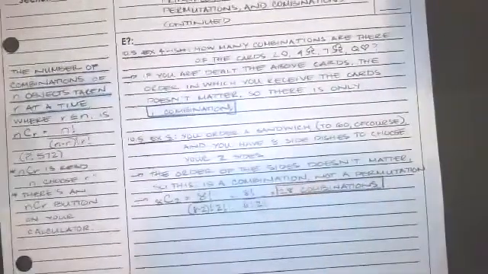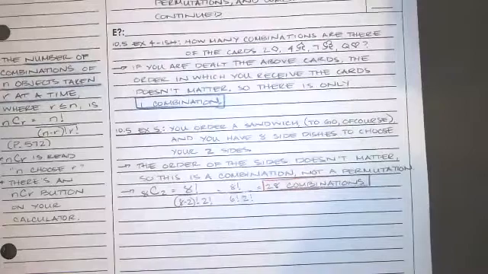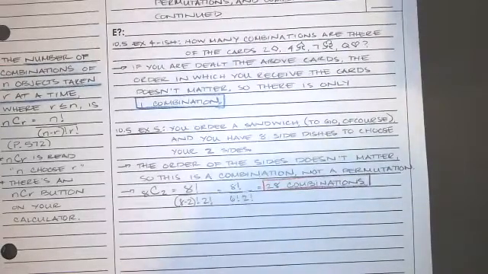So on 10.5, this is like example 4, kind of. It says, how many combinations are there of the cards 2 of diamonds, 4 of spades, 7 of clubs, and the queen of hearts? So if you're dealt the above cards, the order in which you receive the cards doesn't matter, so there's only one combination. Does that make sense? So however these cards are dealt to you, the order doesn't matter. It's still the cards that you have in your hand to play whatever game it is you're playing. So that's why we're talking about a combination here and not a permutation.